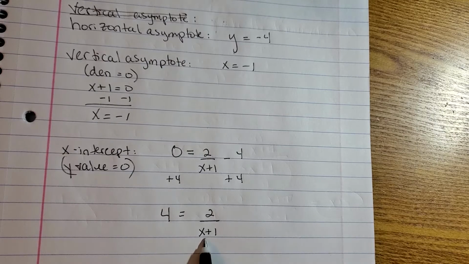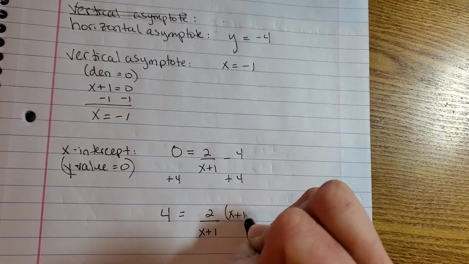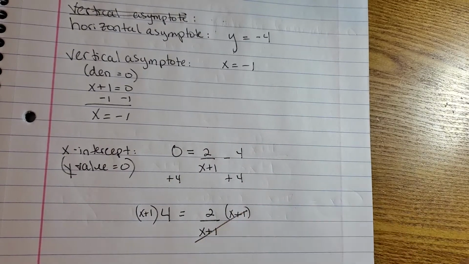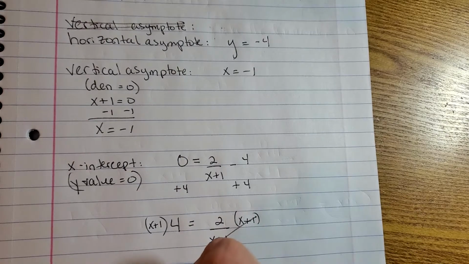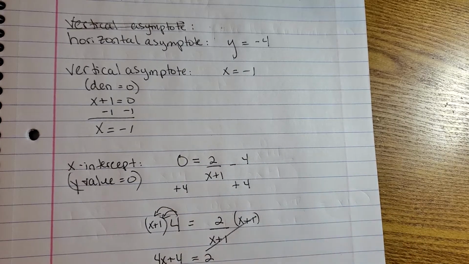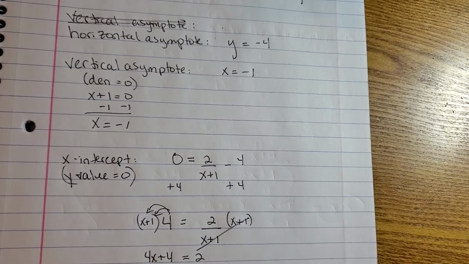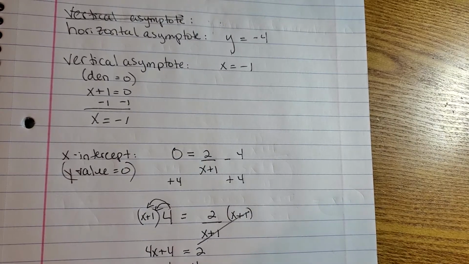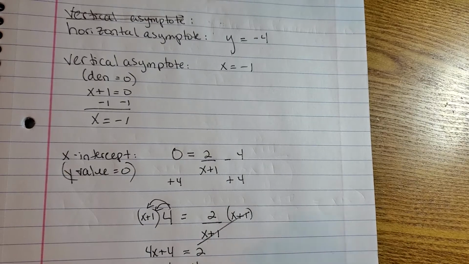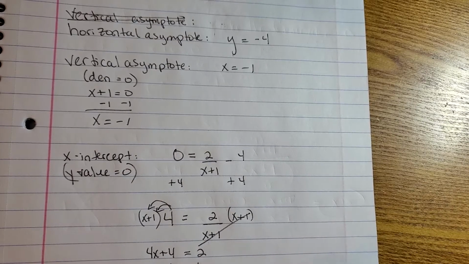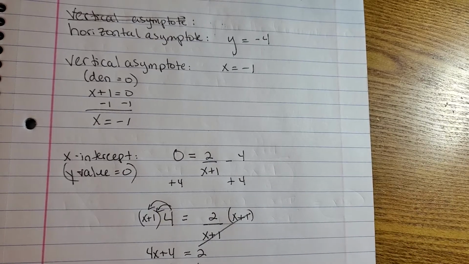And then to get rid of the x plus 1, I'm going to multiply x plus 1 on both sides. So what that does is it gets rid of my fraction here. So now I have 4x plus 4, because I'm multiplying that 4 to each of these, equals 2. And then I just solve. Subtract 4 on both sides, so you get 4x equals -2. And then divide by 4, x equals -2 over 4, or x equals 1/2.